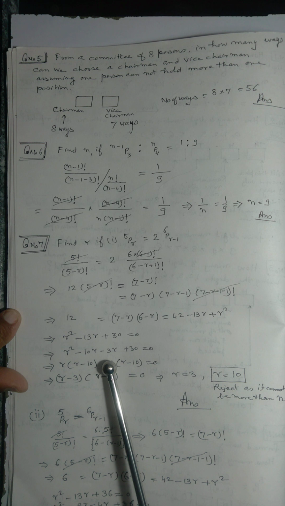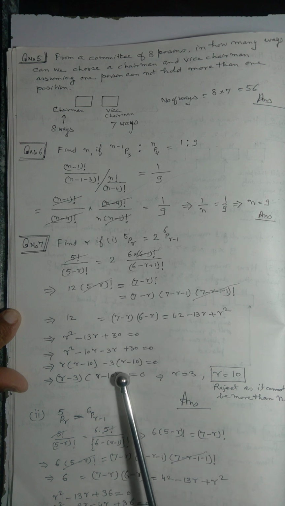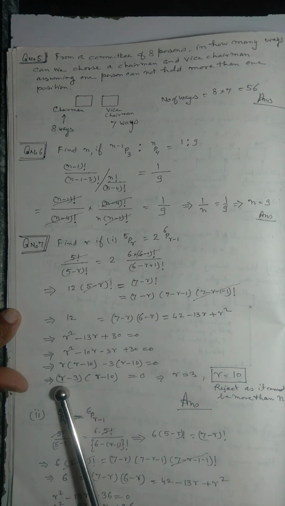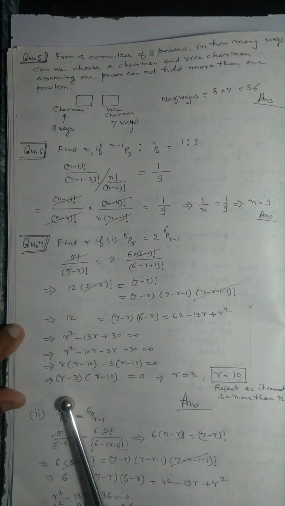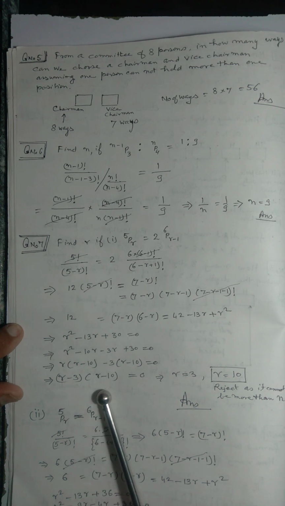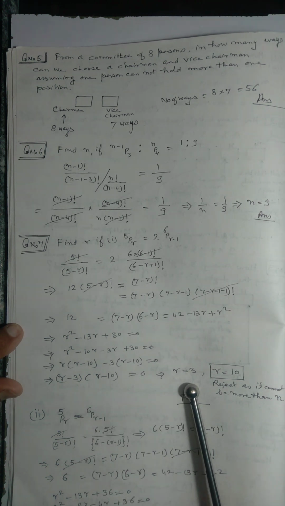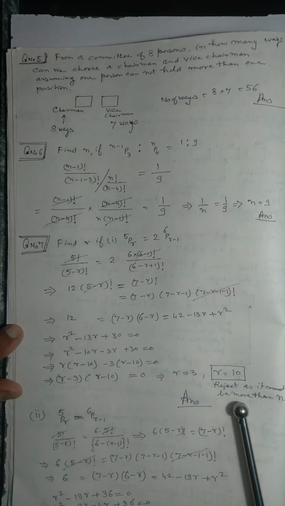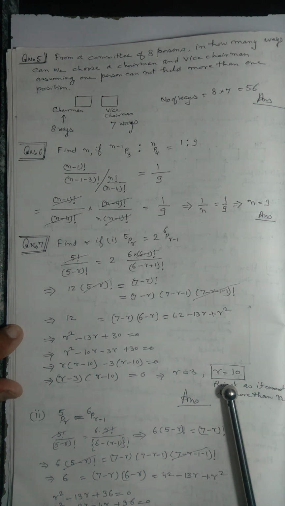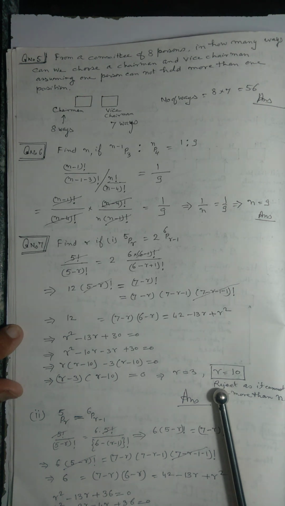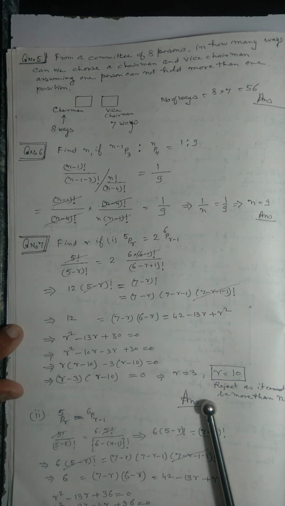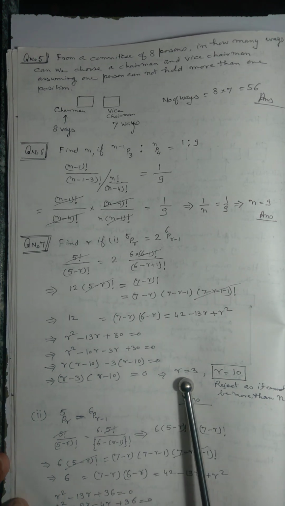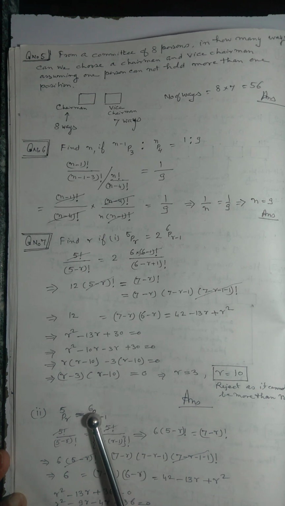Take out the common from third and fourth term. So we are left with inside the bracket, that is r minus 10. Now take r minus 10 common. So we are having the second factor, that is r minus 3 and r minus 10. So r will be equal to 3 and r is equal to 10. So r is equal to 10 will be rejected, as it cannot be more than n, means n is here 6. So it cannot be more than that. So r will be equal to 3. This will be the first answer of the first part.